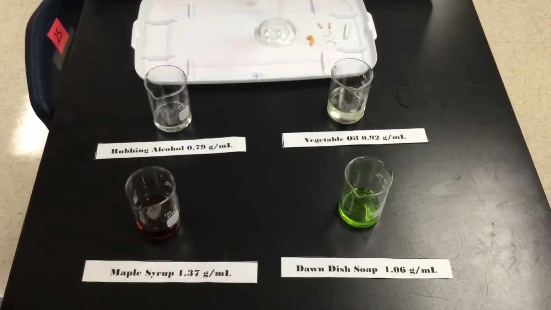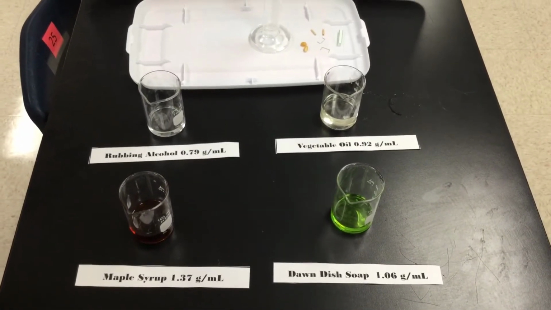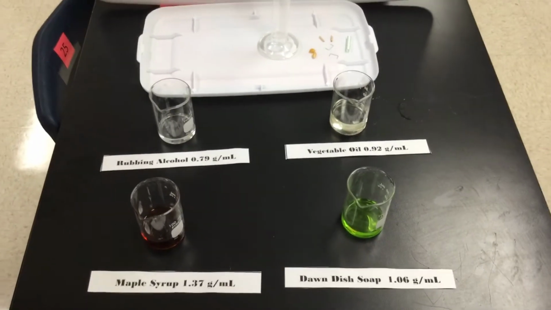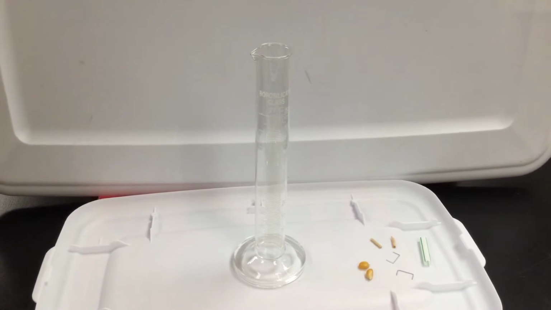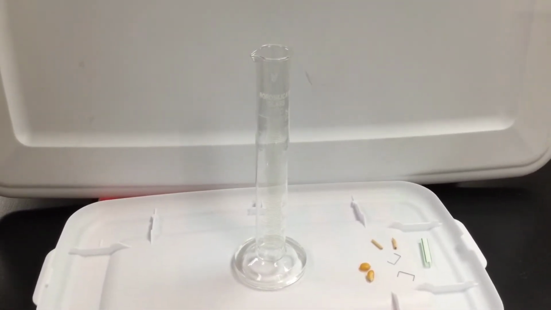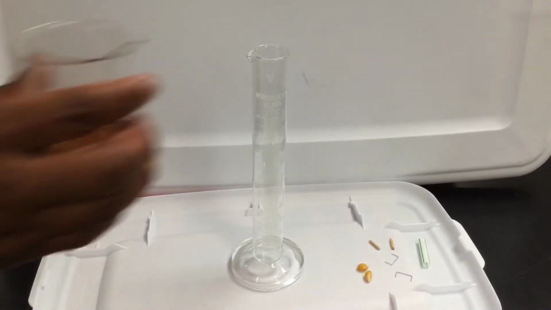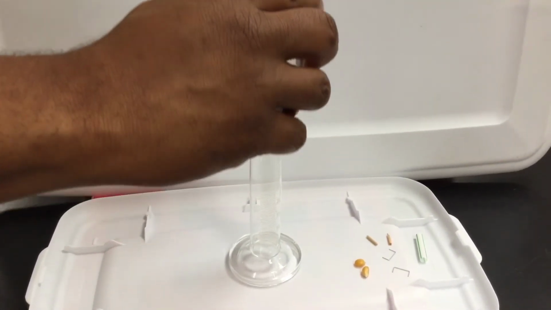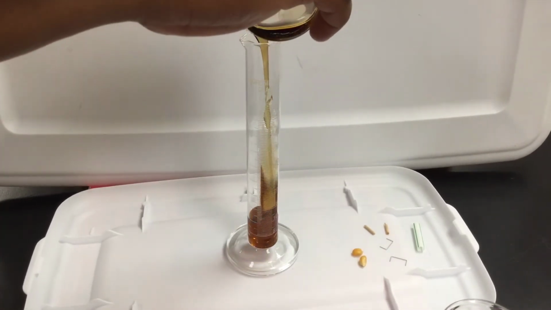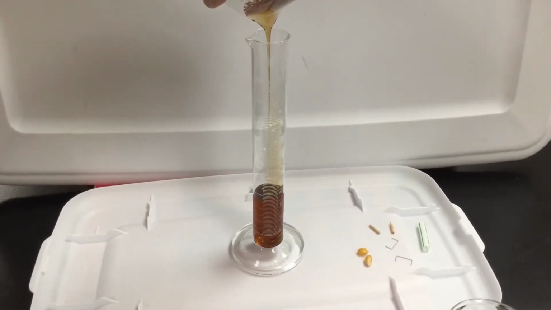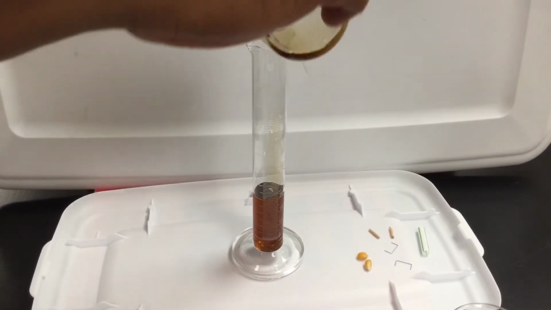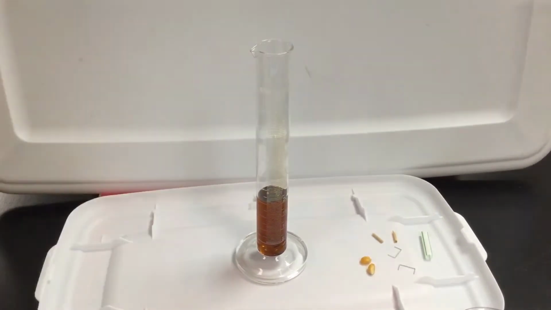Using the densities, I want you to develop a hypothesis. Predict the order the liquids will settle in. Now that you've made your hypothesis, let's begin. I'm starting with syrup, pouring 20 milliliters into the graduated cylinder. As I pour the next 3 liquids, I want you to observe how they separate and think about your hypothesis.